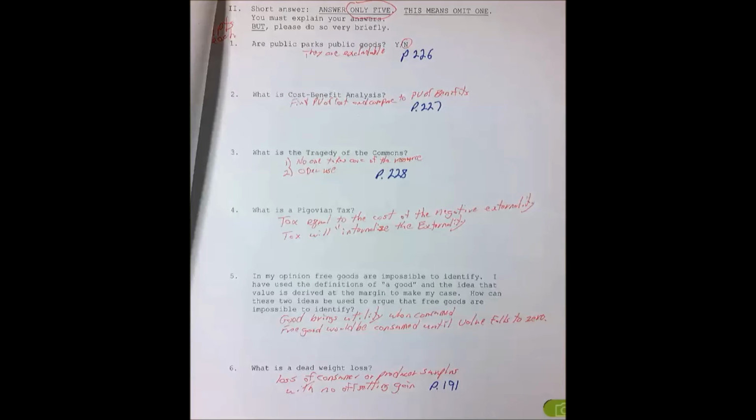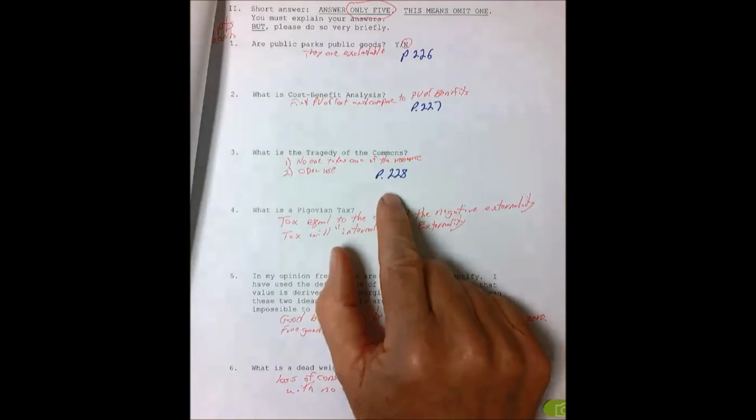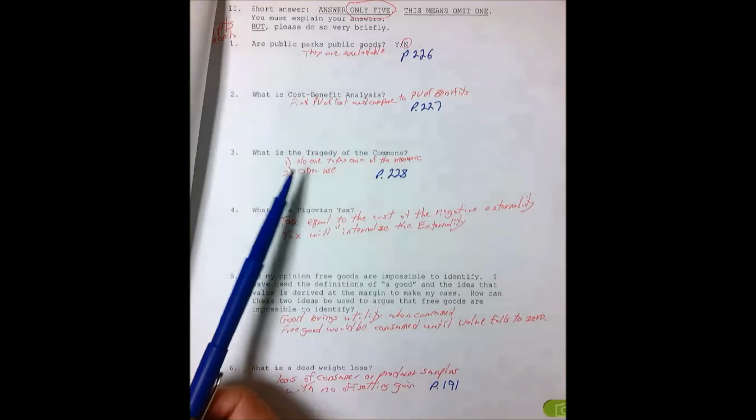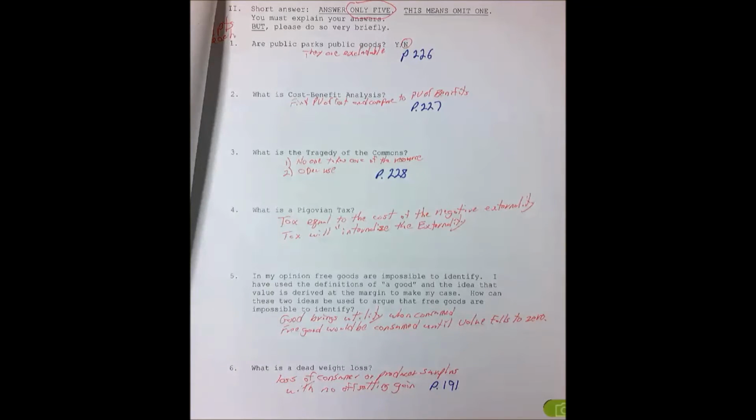What is the tragedy of the commons? That's on page 228, and it lists two of them. That is, one of the tragedies is that no one is motivated to take care of the resource since no one owns it. And the other tragedy is that it will get overutilized.